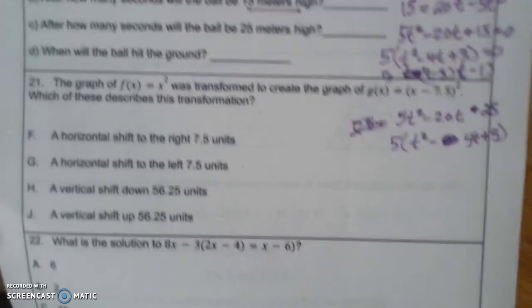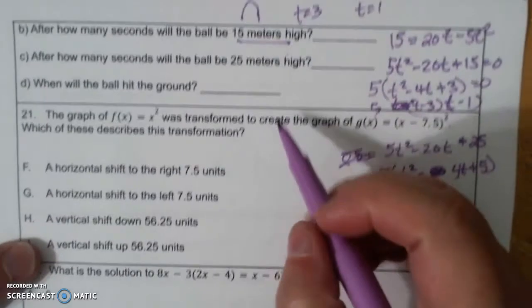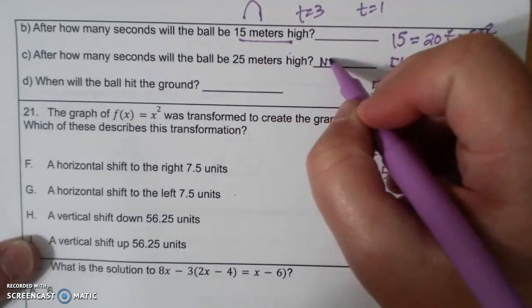And it never does reach 25 meters high. So this is no solution.